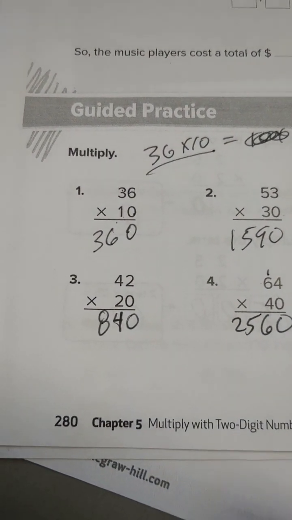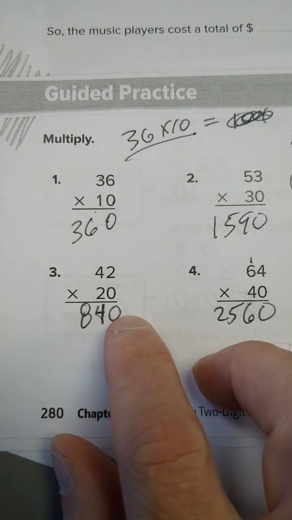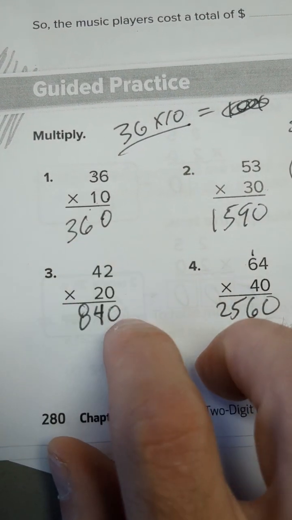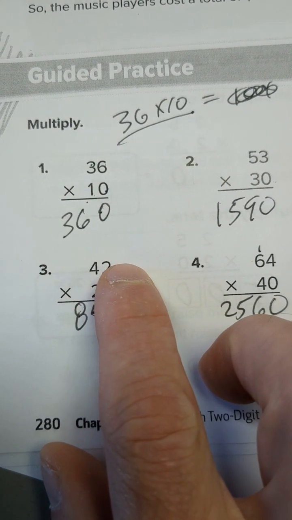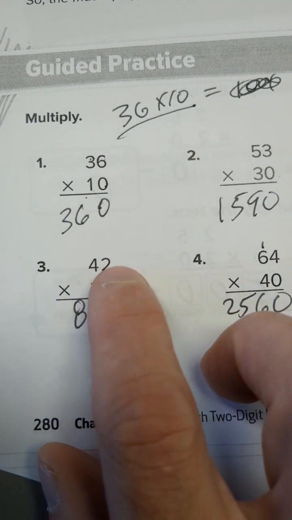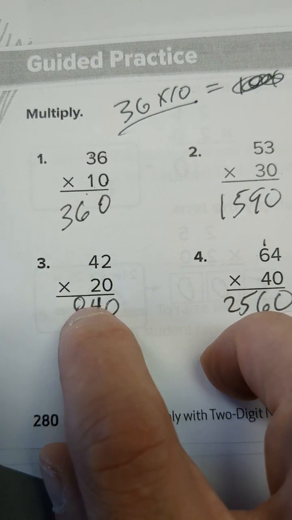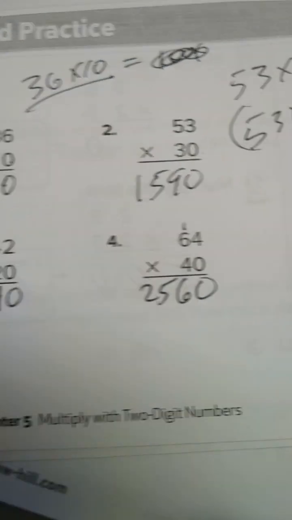Okay, so what I did here was I said 0 times 42 leaves 0 ones, right? And then I've got 2 tens times 42. So 2 times 2 is 4, and 2 times 4 is 8. So I ended up with 840. Is that what you came up with?